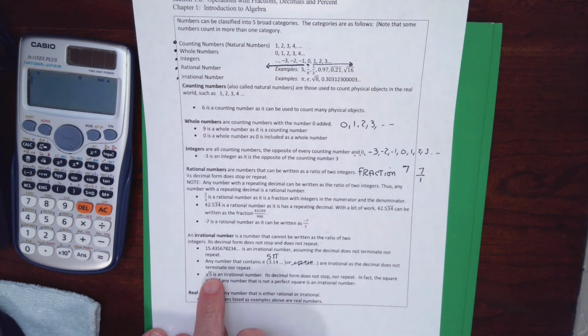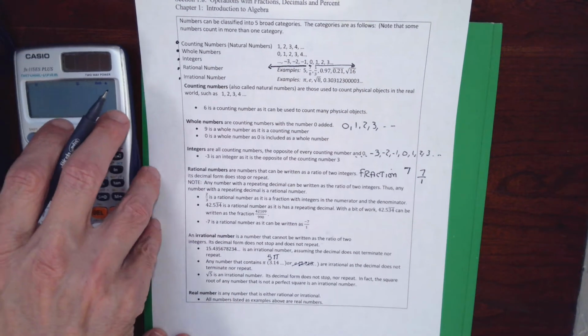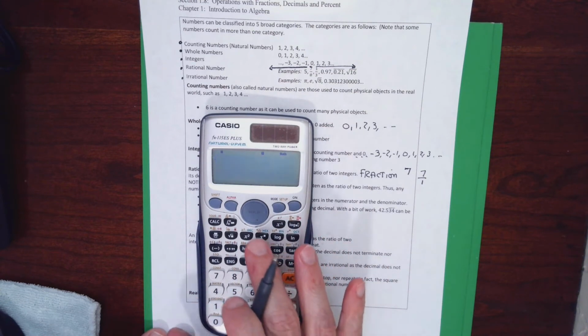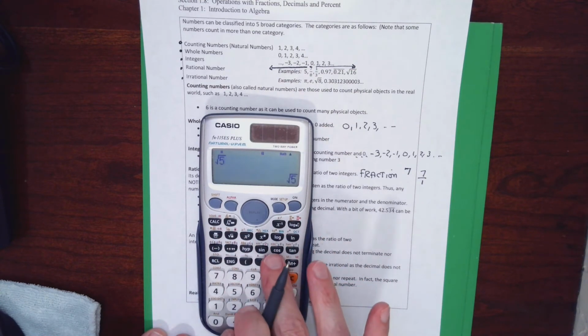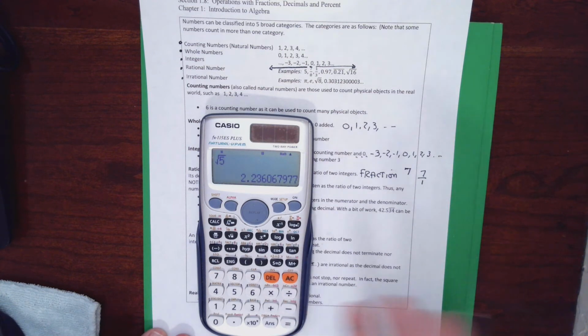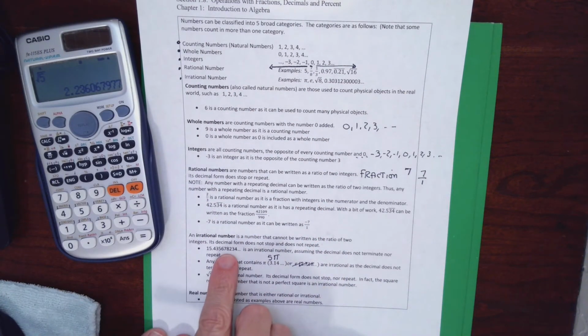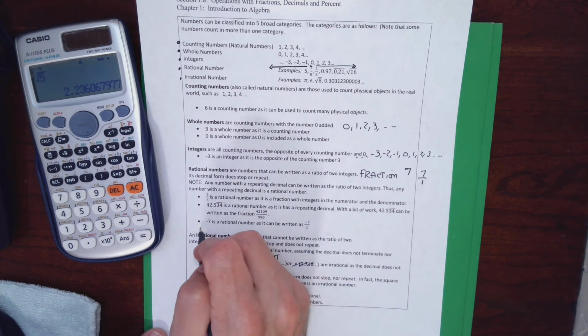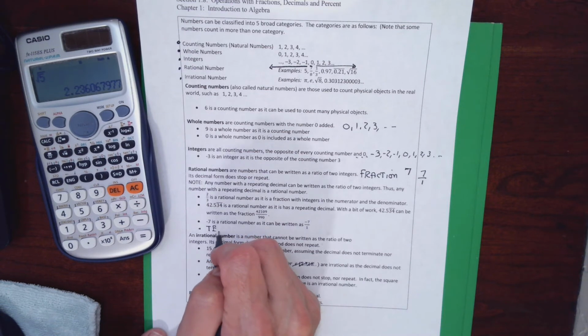Or it's a square root that's not a perfect square root. Like if I did the square root of 5 on my calculator and hit S-D, it's not a perfect square root. It has a decimal pattern that would go on forever. This is just as many digits as my calculator knows how to give me. If I had a more expensive calculator, I'd probably get another 6 digits. So irrational numbers are decimals that don't repeat and go on forever. And a terminating decimal is actually a rational number. I should have said that up here. A rational number is also a terminating decimal.